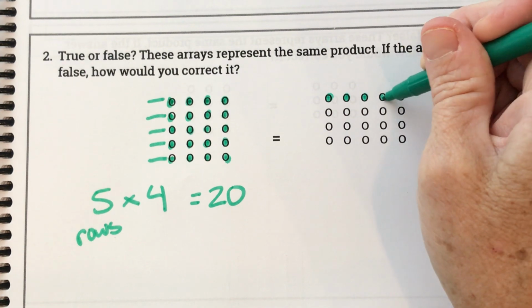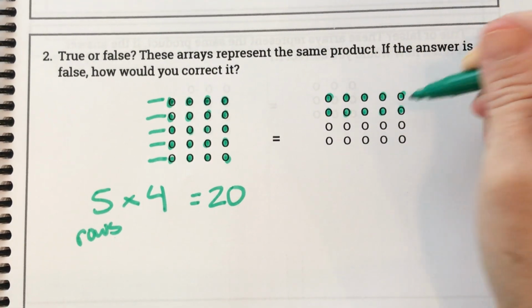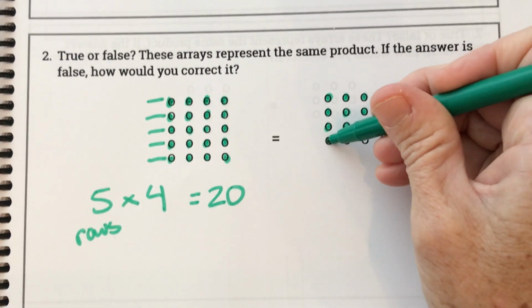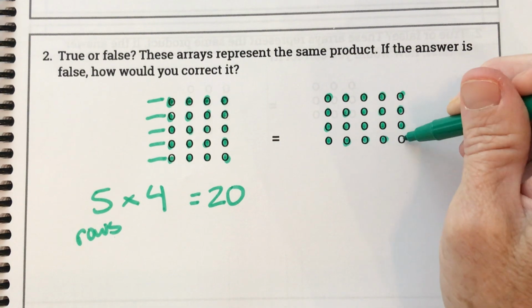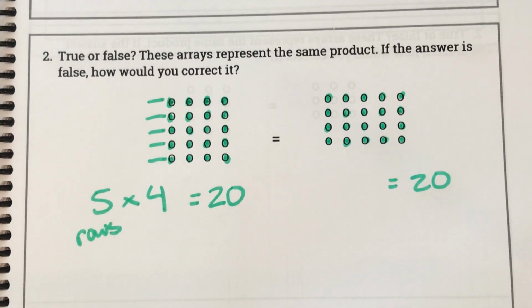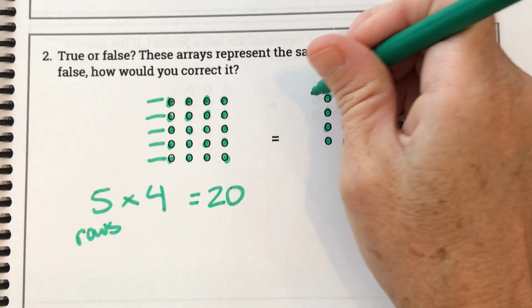1, 2, 3, 4, 5, 6, 7, 8, 9, 10, 11, 12, 13, 14, 15, 16, 17, 18, 19, 20. Oh, we did get 20. So this time we have the same product. What's our equation? How many rows do we have?